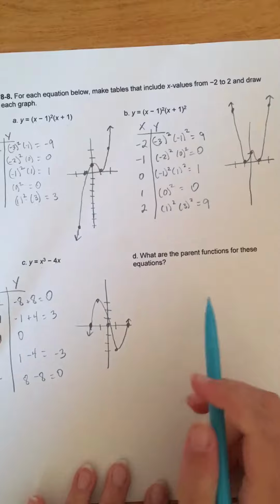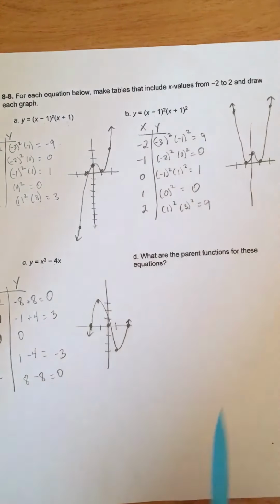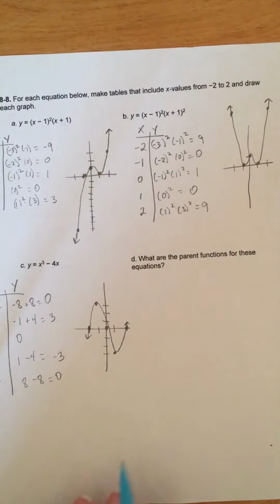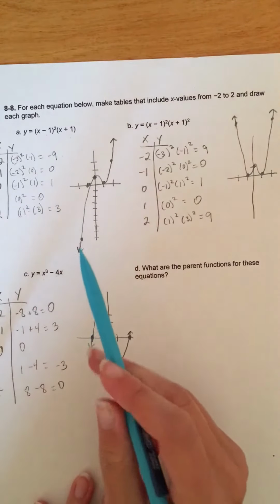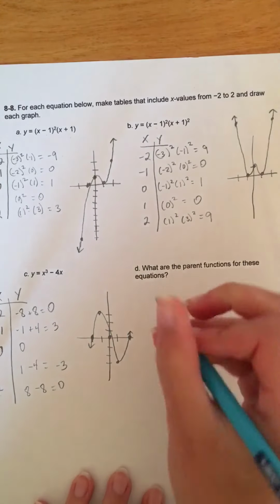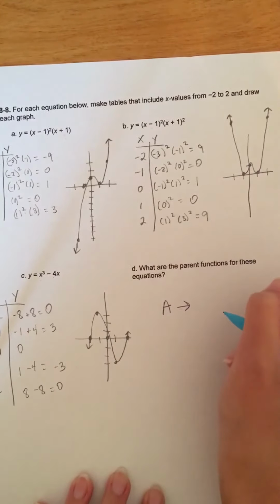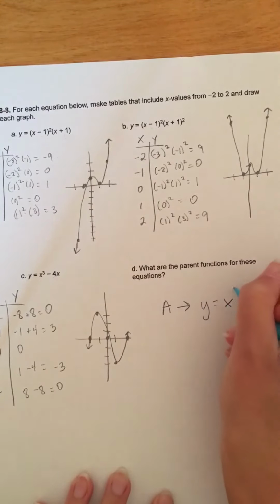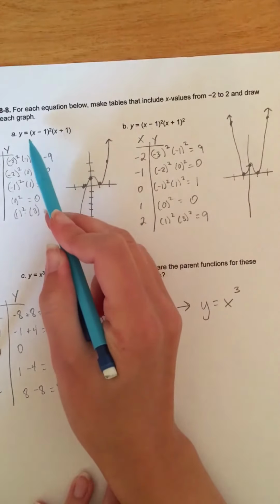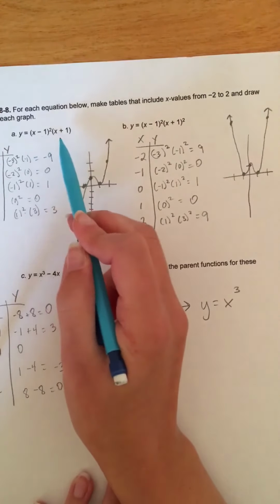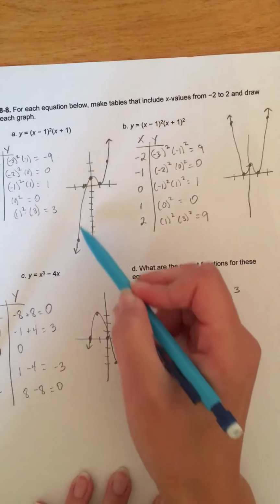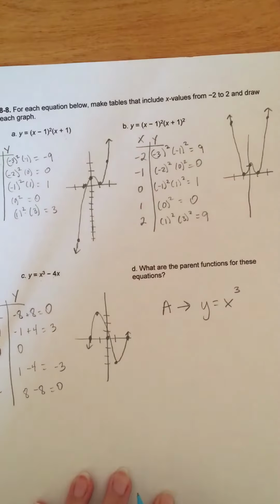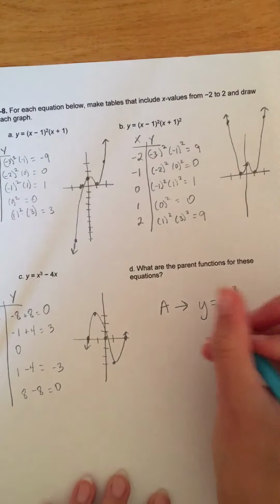Okay, so what are the parent functions for these equations is part D of this question. The parent functions, you can see from their equation, the degree of their equation, and the shape of their graph. So for A, the parent function is x cubed, because if this were multiplied out, this would be an x squared and this would be an x. So those two multiplied together would be x cubed. Or you also know that this kind of squiggly S shape is a cubic.